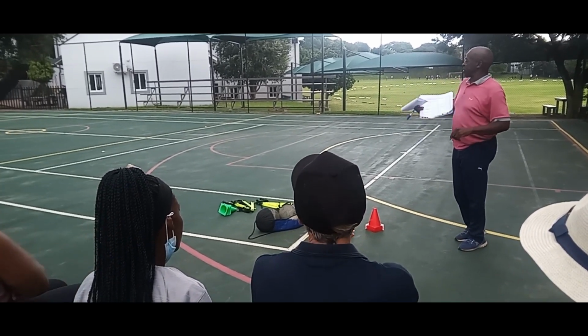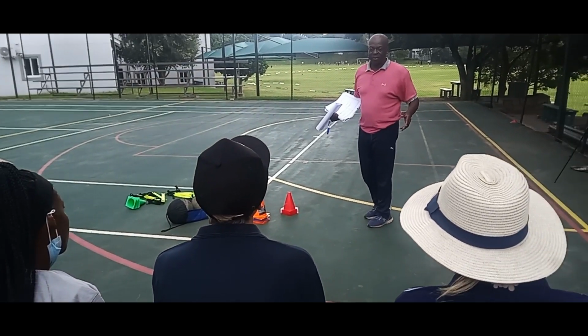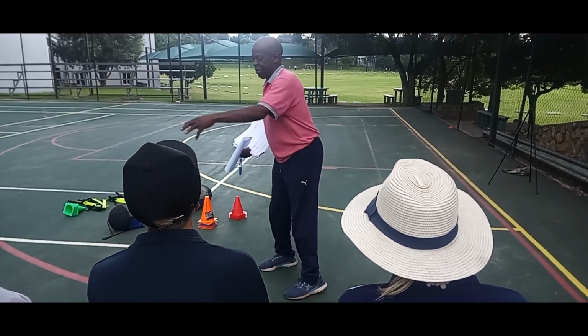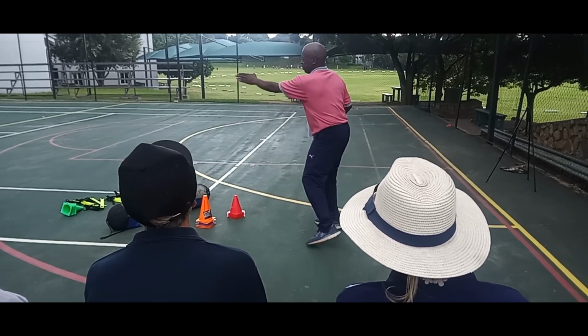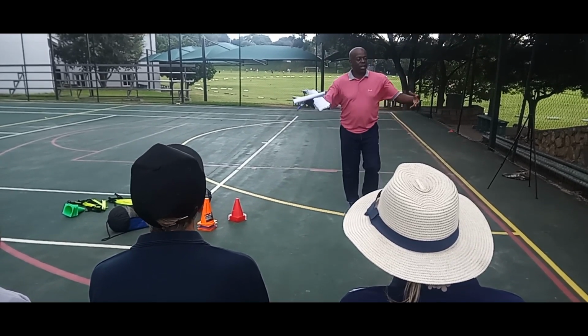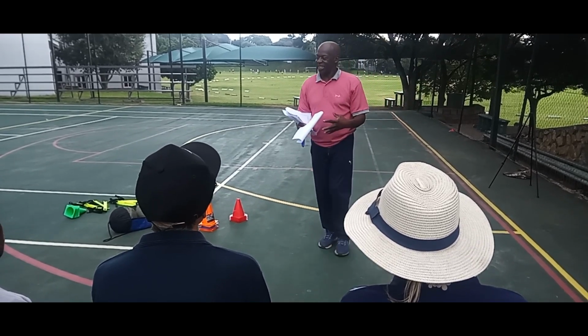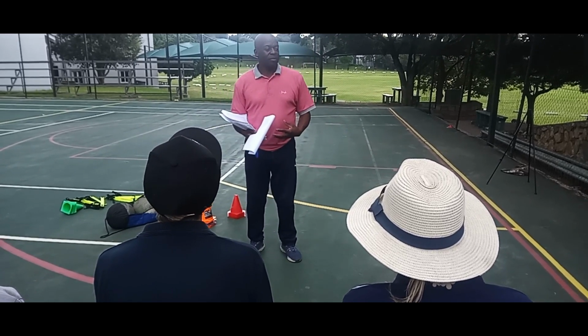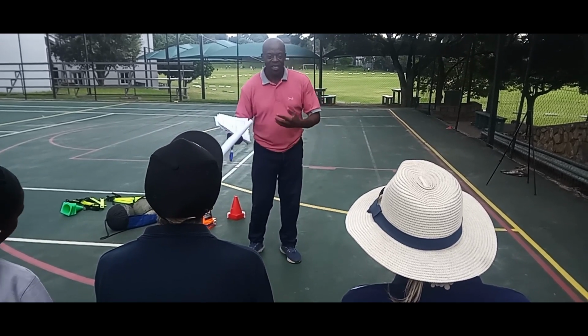Now you can't throw them on a big field like this. It's too much, right? I cut my court this way. So you adjust the size, and that size allows you to have a reasonable time to interact with them.